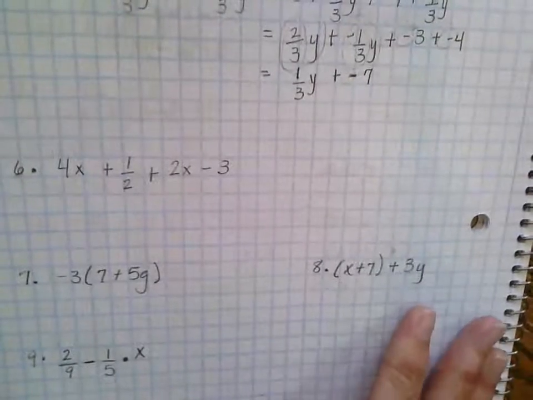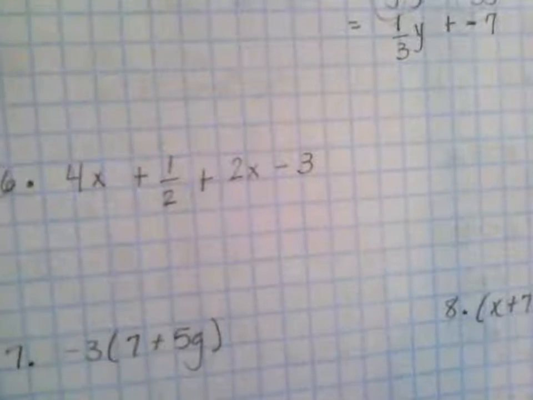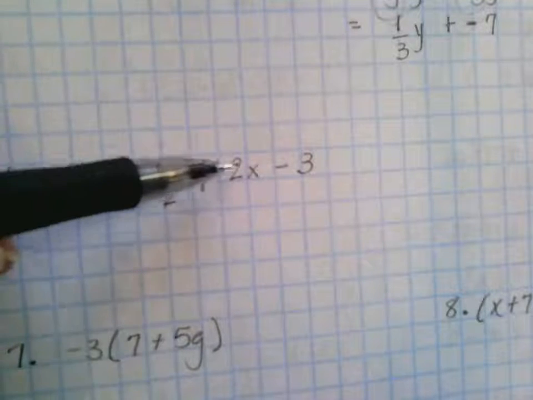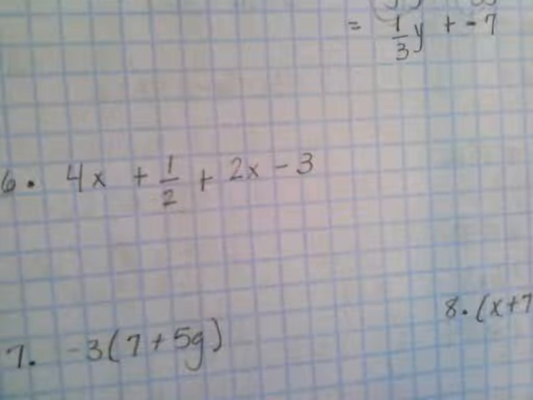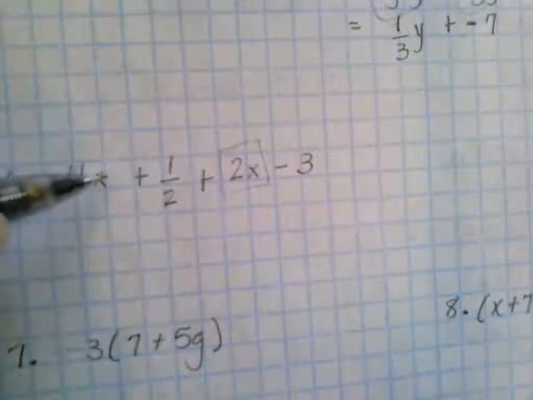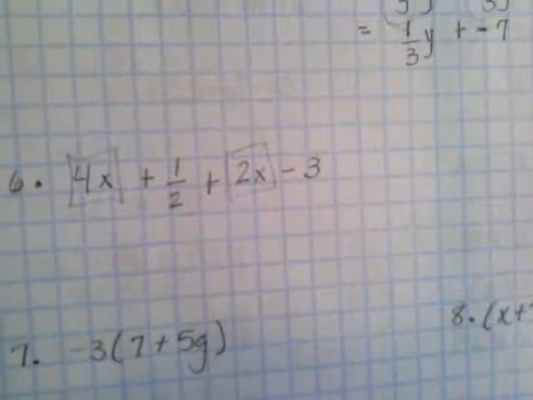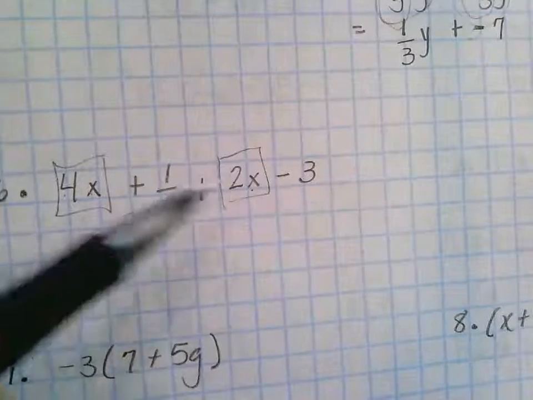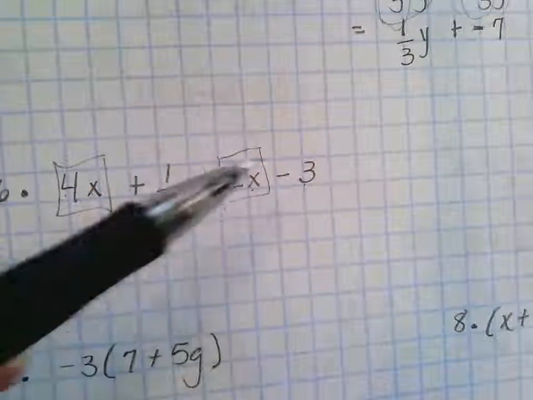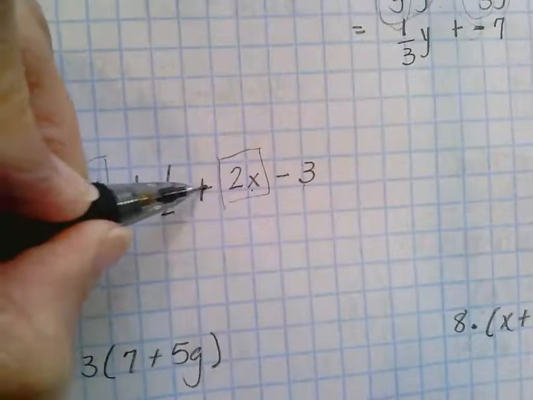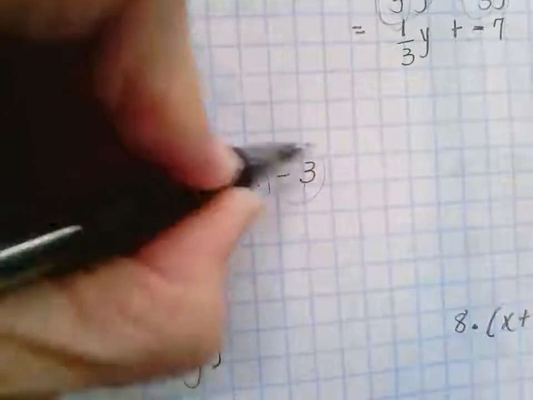So when I look at this expression for number 6, I can see that I have 1, 2, 3, 4 terms, and 2 of those terms are x's. They have variables with them, and they happen to be the exact same variable. And 2 of the terms are constants. In other words, they don't have a variable associated with them. So those would be things that I could combine.